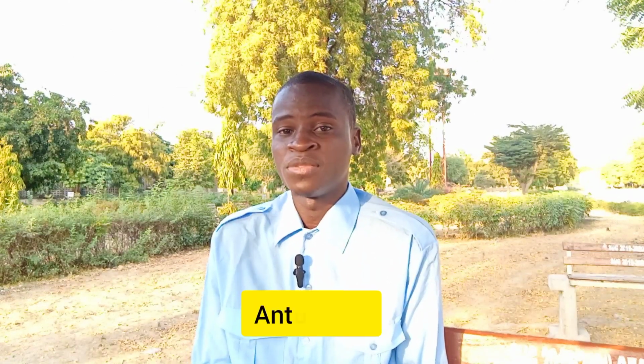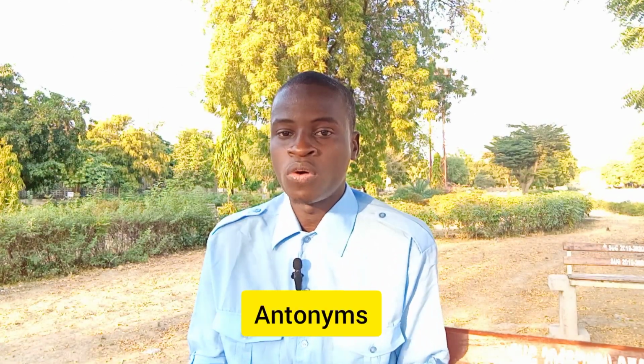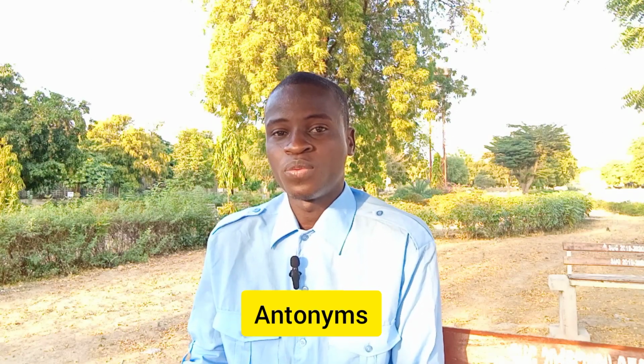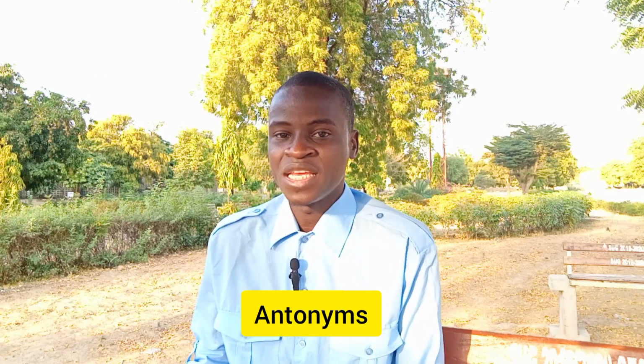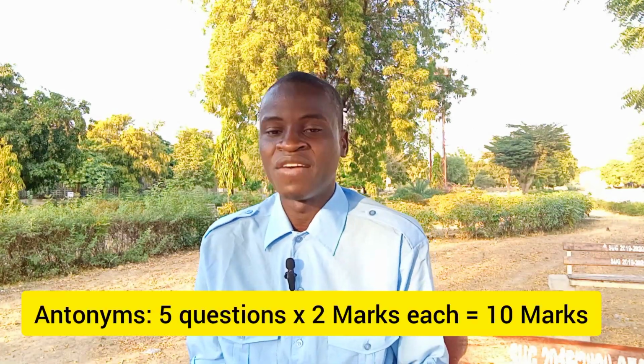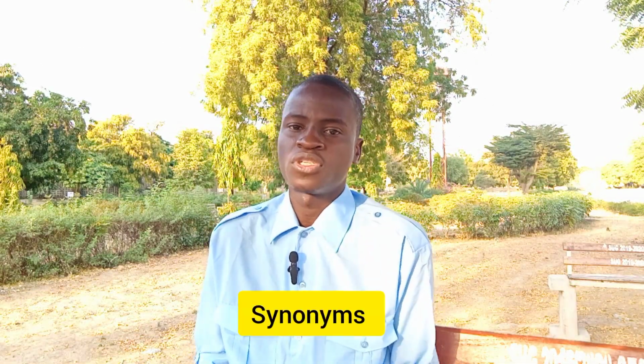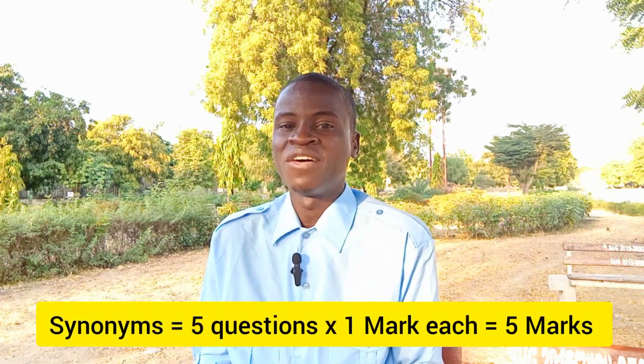The second set of questions under section B is the antonym. This is where you'll be given highlighted or underlined words to provide the correct opposite in meaning in the options to the words. There are 5 questions for antonym, and each question is 2 marks. So for antonym, you're having 10 marks. The third set of questions is synonym. Synonym is also 5 questions, just like that of antonym, but for that of synonym, you are having 1 mark for each question.